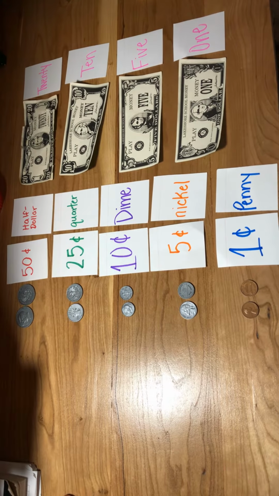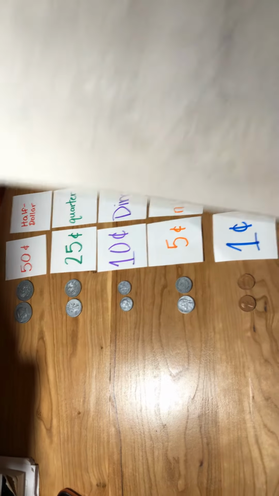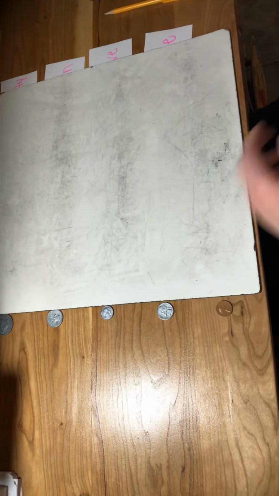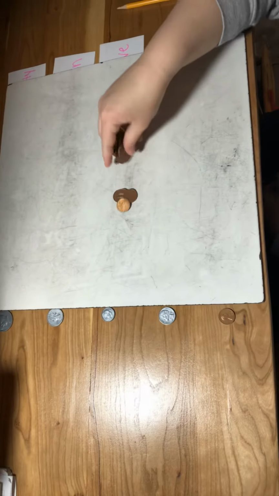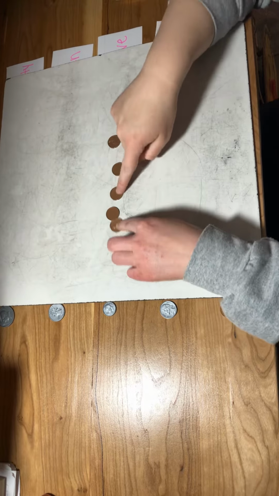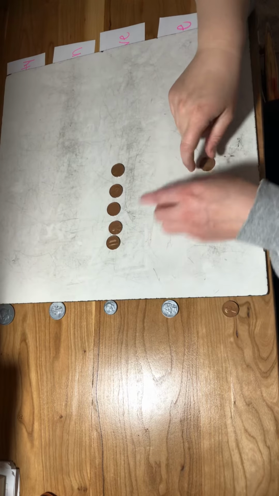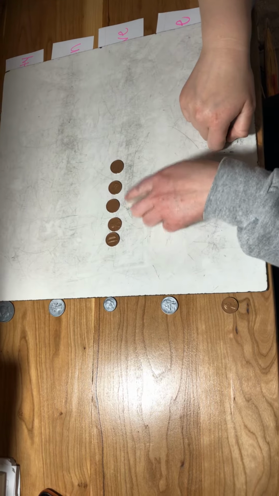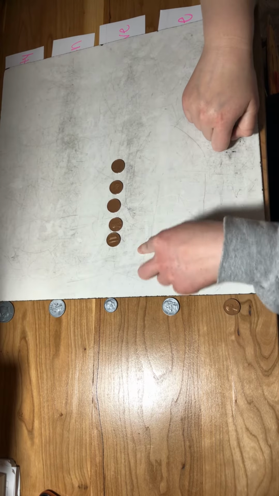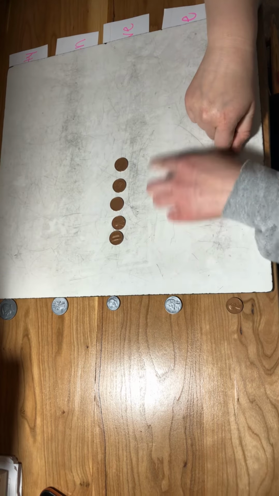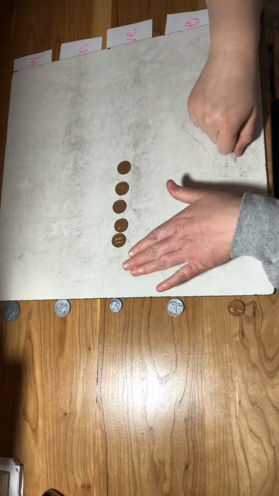All right. So let's count. You can probably count the penny when you have like 5 pennies. You know that they're each worth 1 cent. So when you count them, it's 1 cent, 2 cents, 3 cents, 4 cents, 5 cents. That's it. That's like the easiest way. The 1 cent is the easiest.